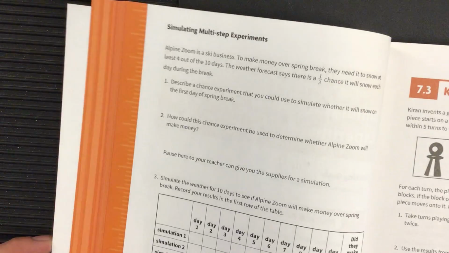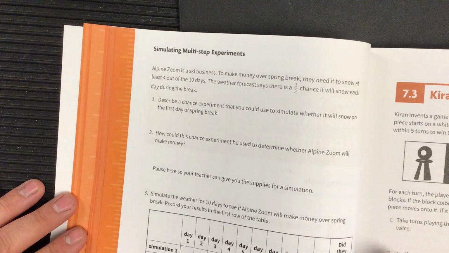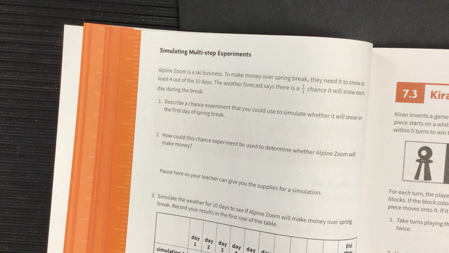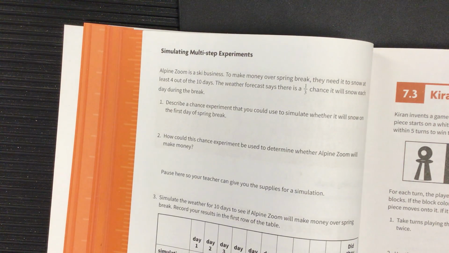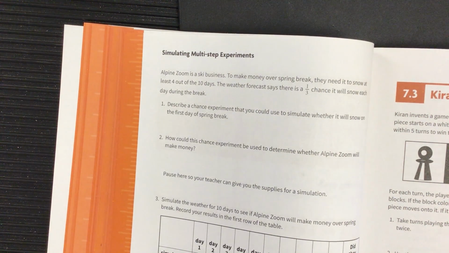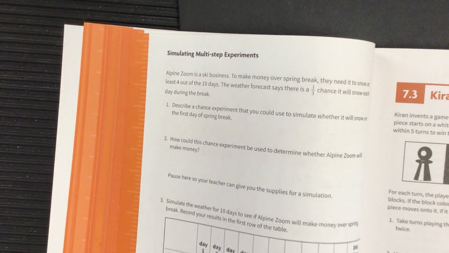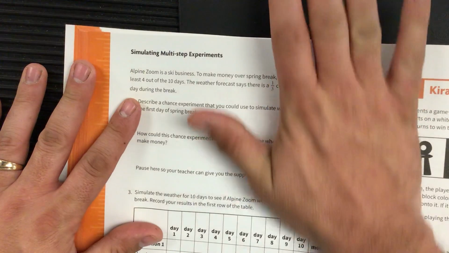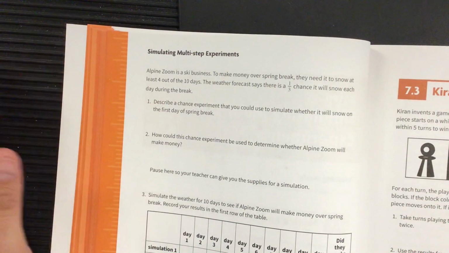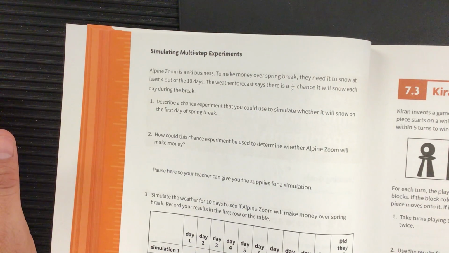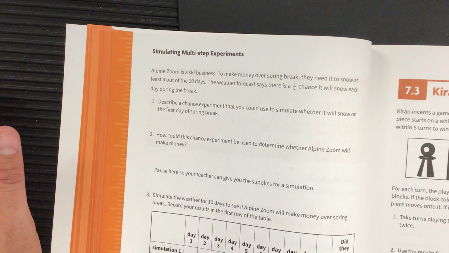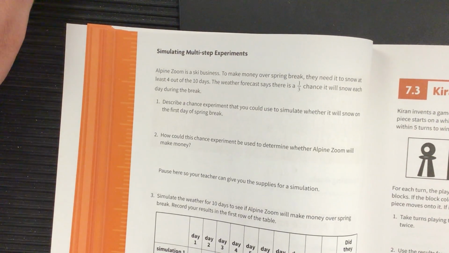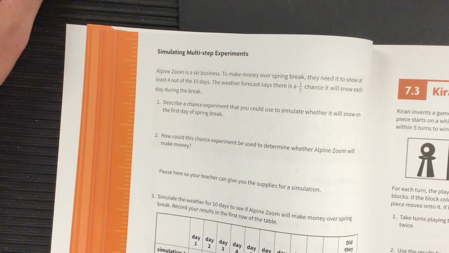All right, take a look at the next page. The directions kind of go on there. Deliru, would you read the top paragraph, please? Alpine Gym is a ski business. To make money over spring break, they needed to snow at least 4 out of 10 days. The weather forecast there is a 1/3 chance it will snow each day during the break. Describe a chance experiment that you could use to simulate whether it will snow on the first day of spring break.